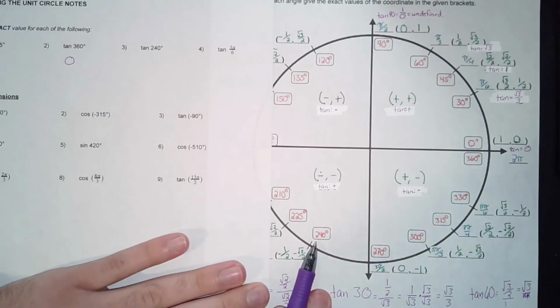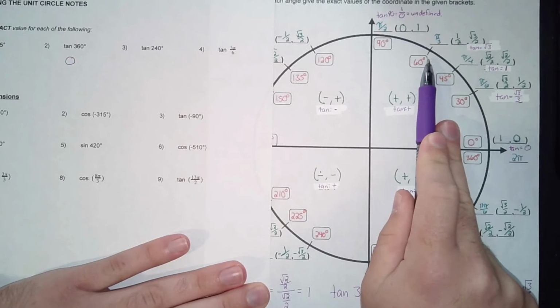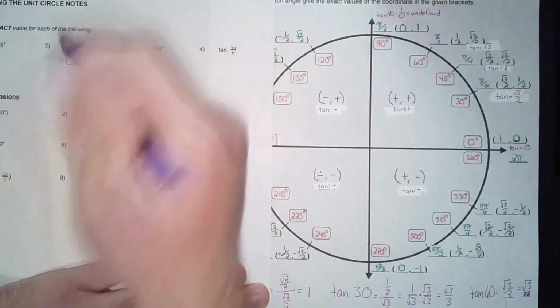Now I'm going to go to 240. Well, 240 is down here in the bottom left. I can go straight across and straight up, and I end up at 60 degrees. Okay, that means I have tangent is going to be the square root of 3.